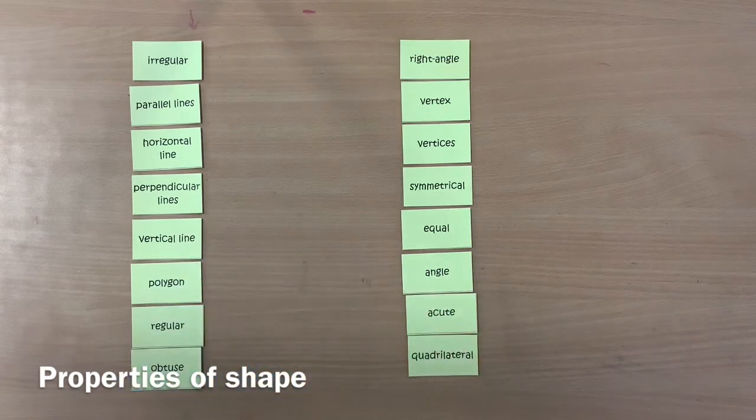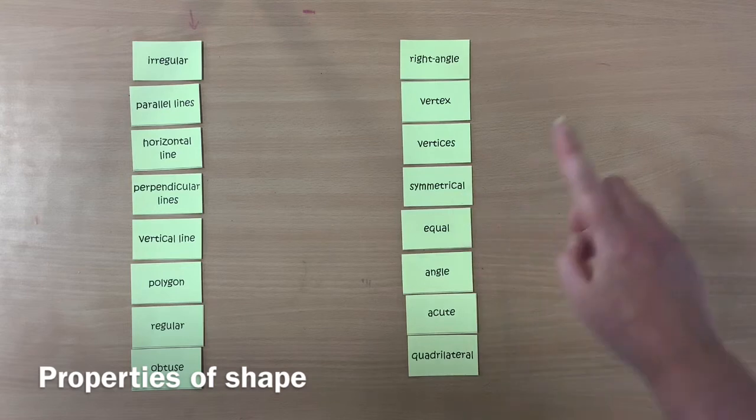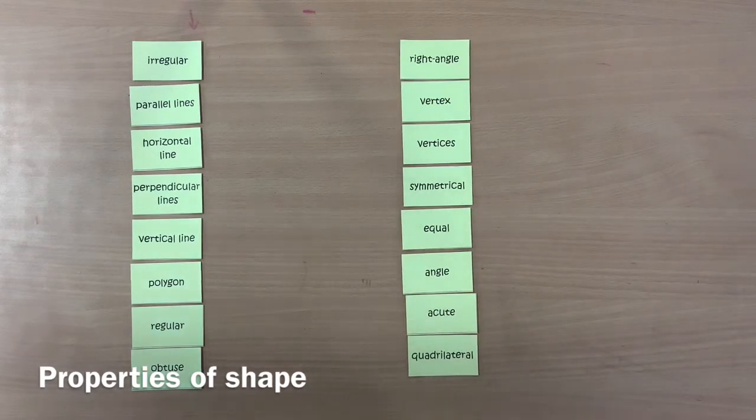You probably want to start off by doing the ones that you already know, things like equal, acute, right angle, etc. Some of those should be very familiar to you, so you should be able to match them up. Some of the other vocabulary, like vertex and vertices, may be new to you, so I'd probably leave those till the end.